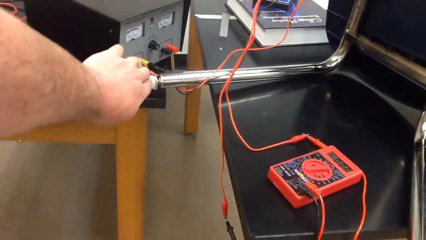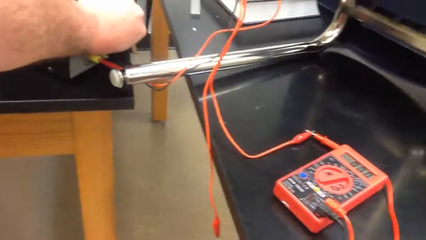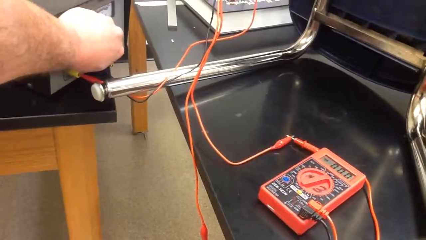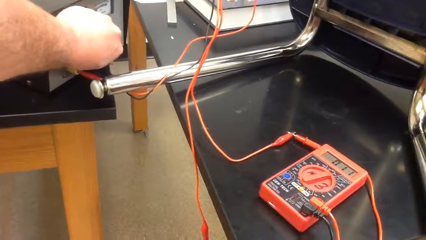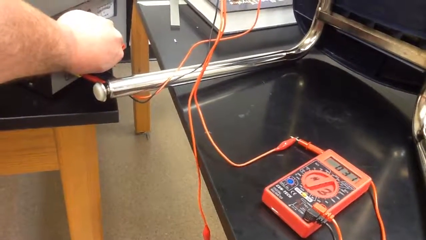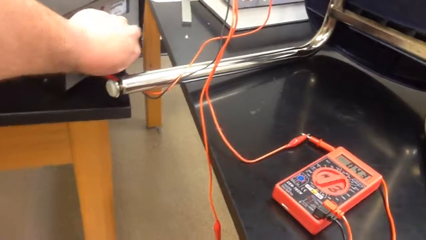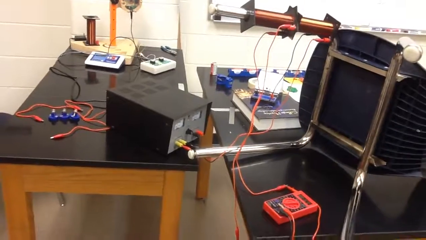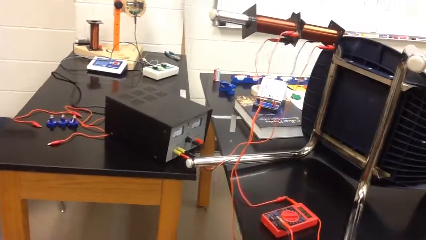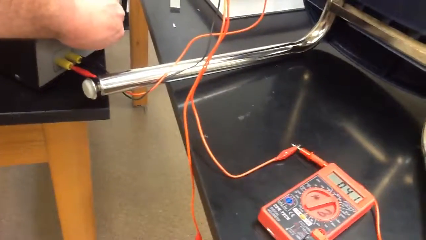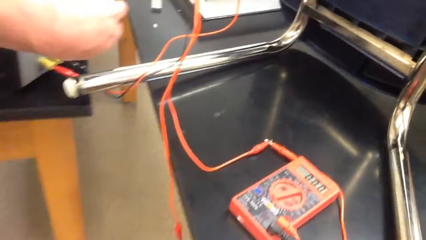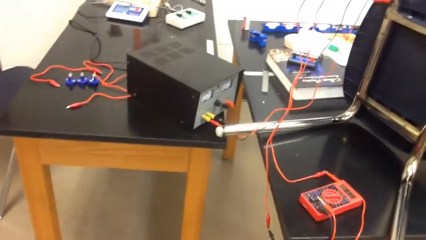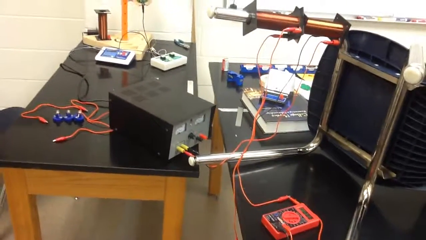So I'm just going to go ahead and switch on. And we can see that we do indeed create a voltage in the second coil. Now this is not a great design for a transformer. It's not particularly safe either, so I'm going to turn it off real quick. But it shows that we can use magnetic fields as a linkage between two coils of wire, and that's the basis for a transformer.